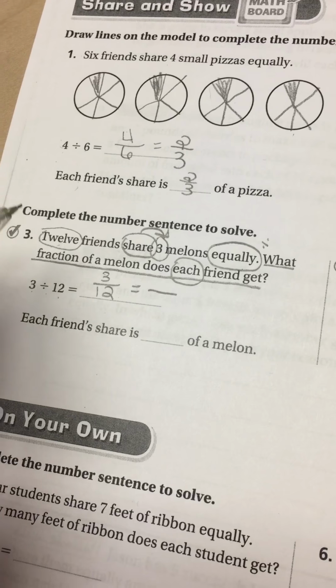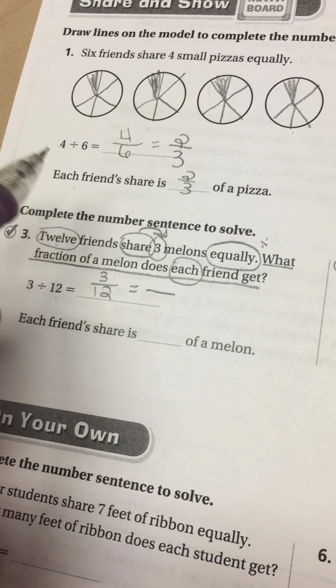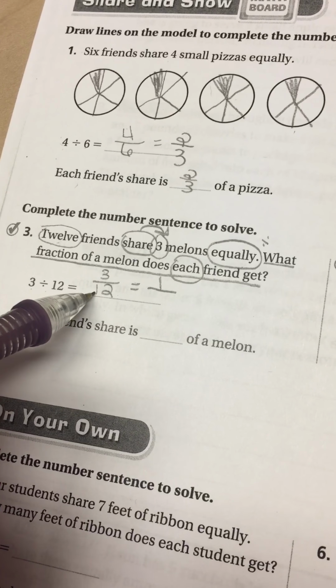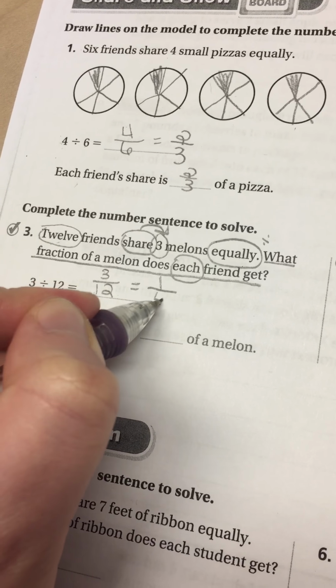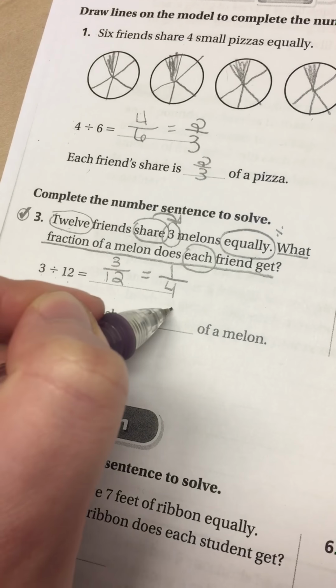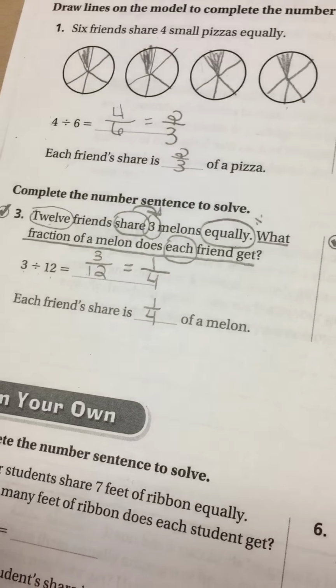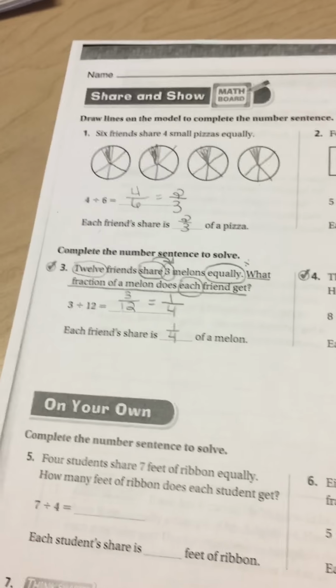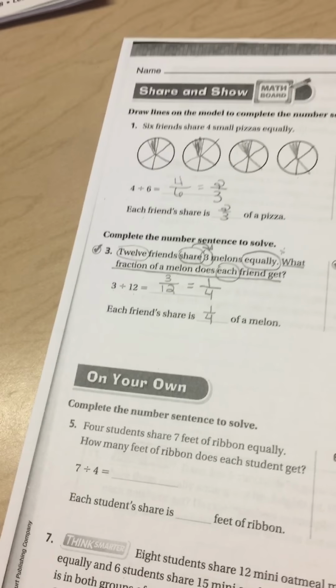The number that I know goes in is 3. 3 goes into 3 one time. 3 goes into 12 4 times. So each friend's share is 1/4 of a melon. Kind of getting the hang of it. It's not too bad. I think you guys will be just fine doing this on your own.